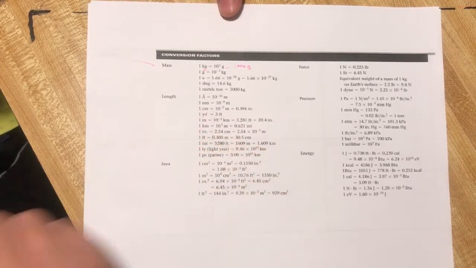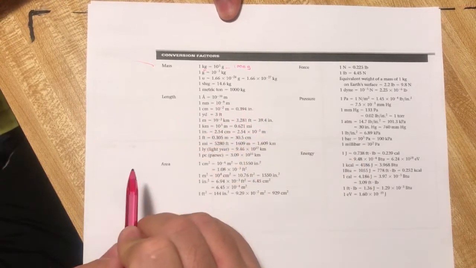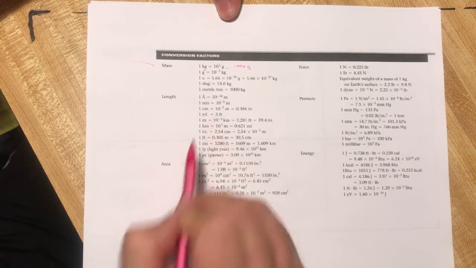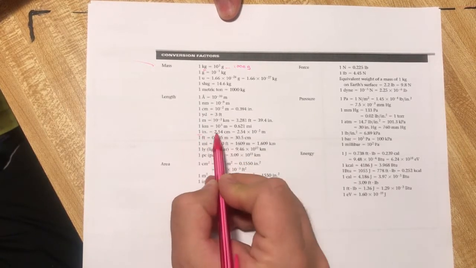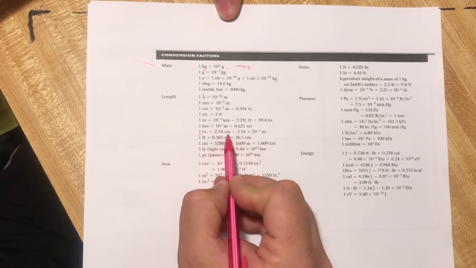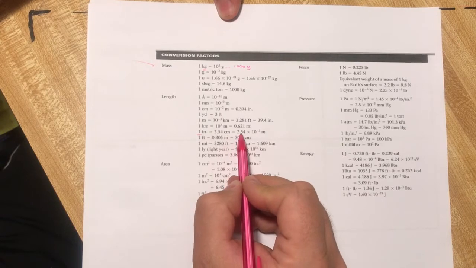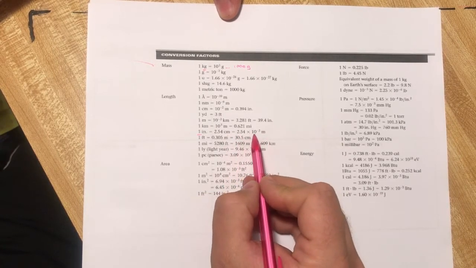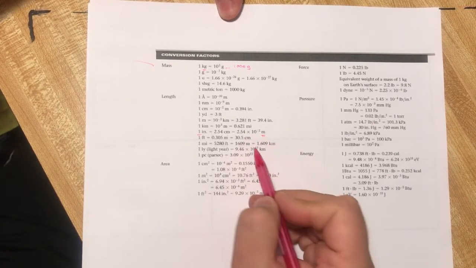Length. If I need to exchange 1 inch, it is 2.54 centimeters, and equal to 2.54 multiplied by 10 to the minus 2 meters, if I need to convert it to meters.